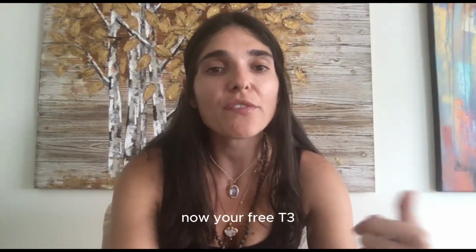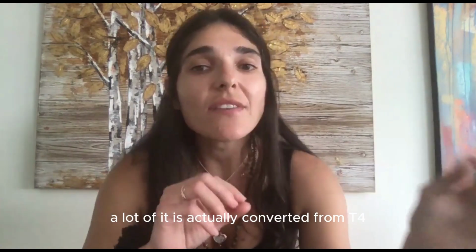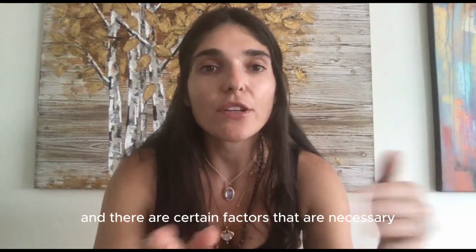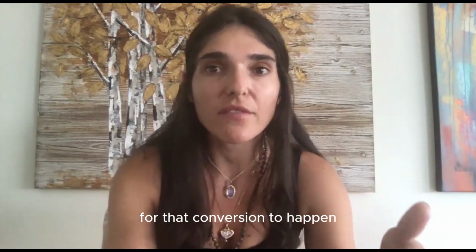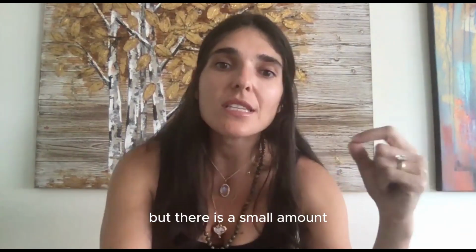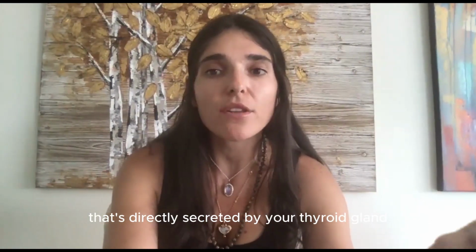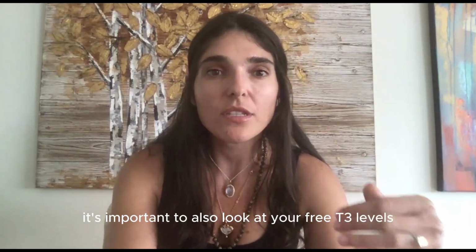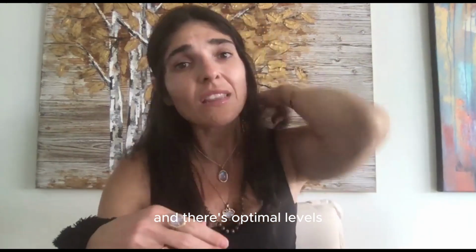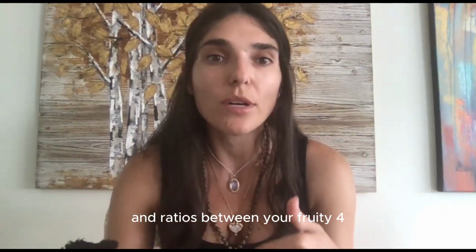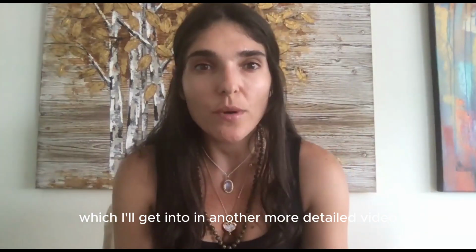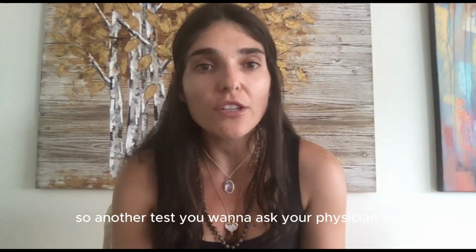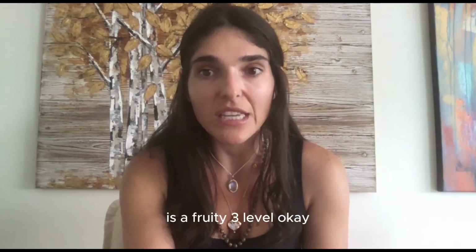Now, your free T3, a lot of it is actually converted from T4 in the peripheral tissues, and there are certain factors that are necessary for that conversion to happen. But there is a small amount that's directly secreted by your thyroid gland. So I think it's important to also look at your free T3 levels, and there's optimal levels and ratios between your free T4 and free T3, which I'll get into in another more detailed video. But today I really just want to keep it simple. So another test you want to ask your physician for is a free T3 level.